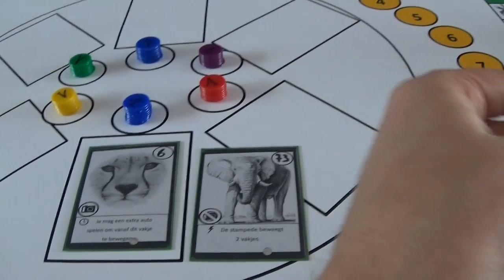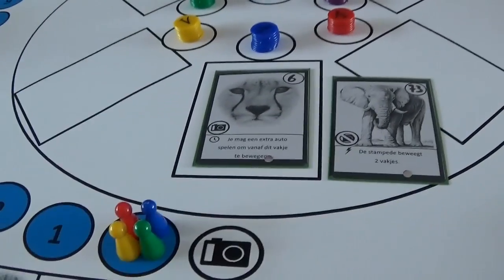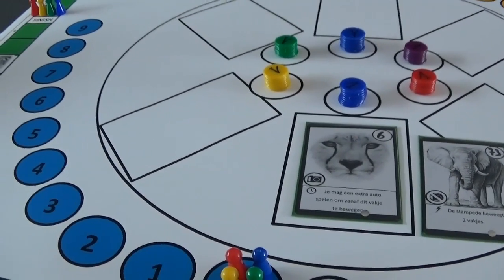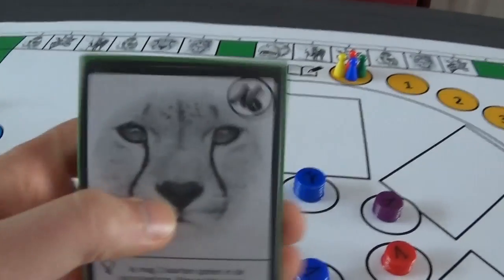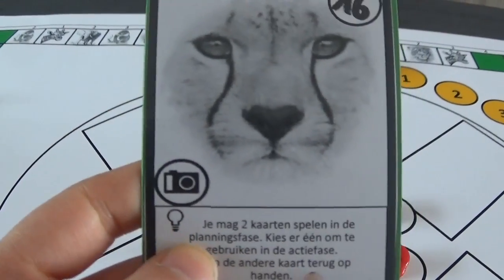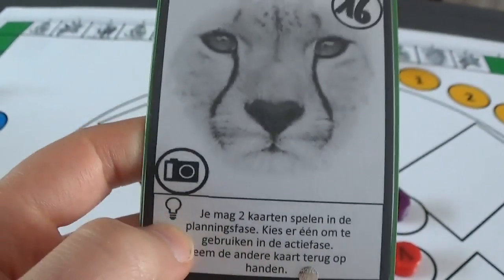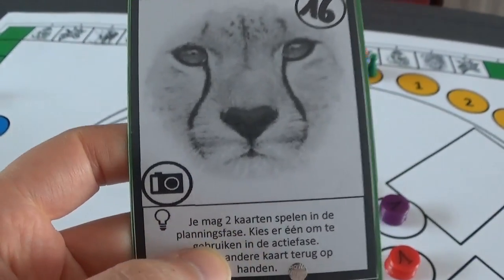What else did I have of icons? Let me see if I can find one. I should have prepared this better. Okay, so here we have this light bulb symbol. So this means that this happens in the planning phase or the draw phase.